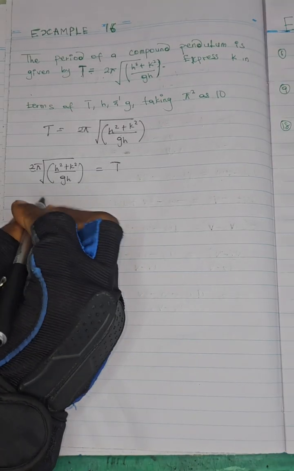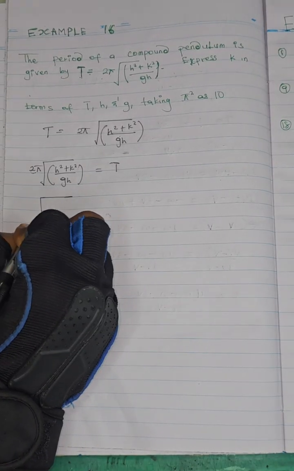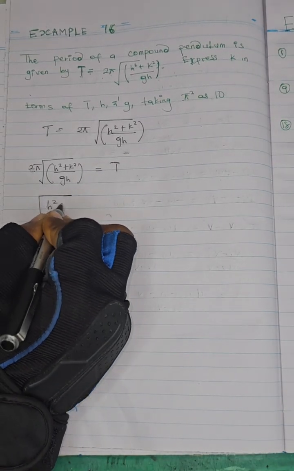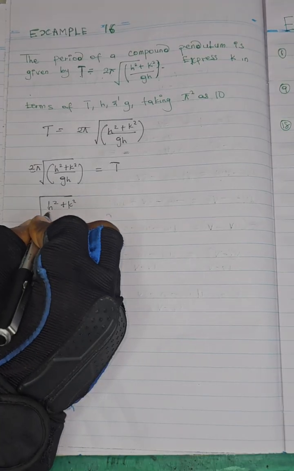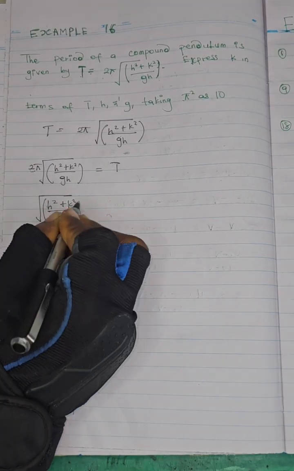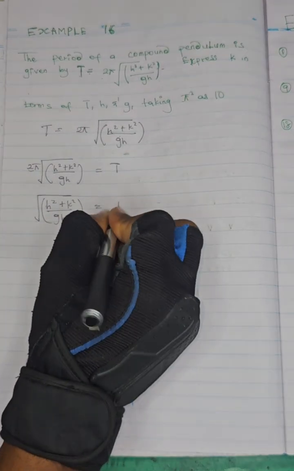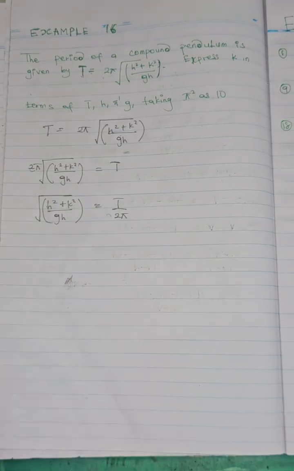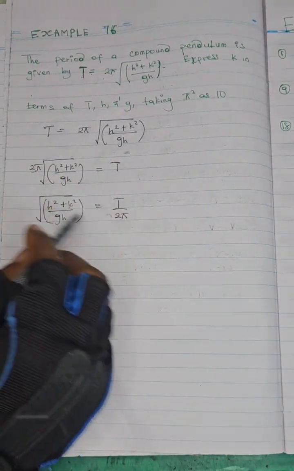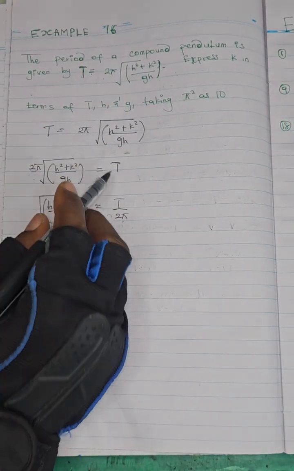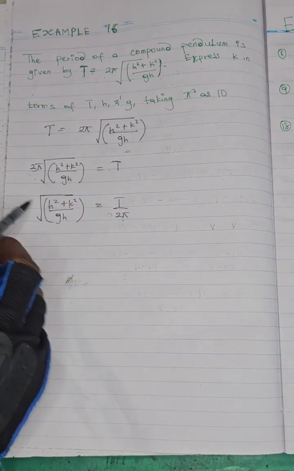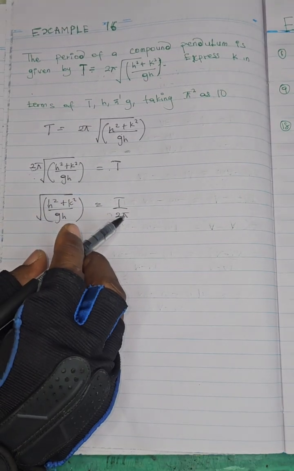When we divide both sides by 2 pi, we are going to have something like this: h squared plus k squared all over gh is equal to t over 2 pi. The 2 pi goes to the other side of the equation, because we divide here by 2 pi and here by 2 pi. Here it will cancel out, that's why nothing is here anymore, but we still have the 2 pi here.